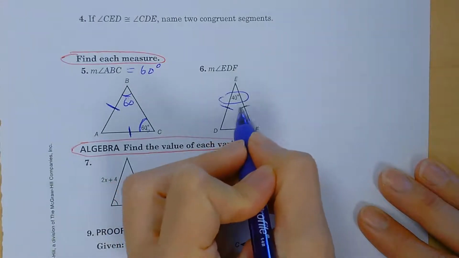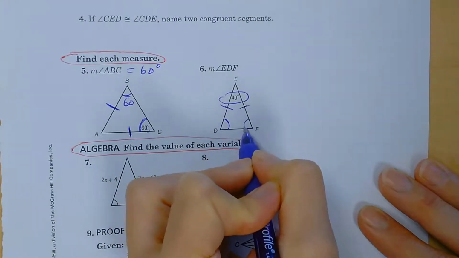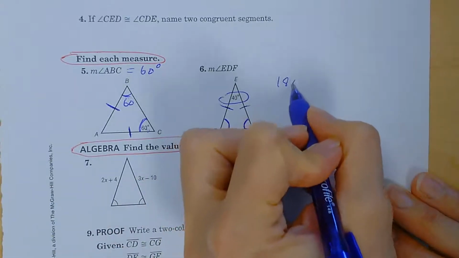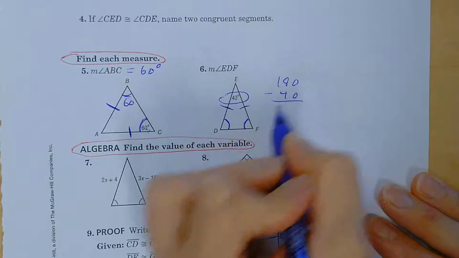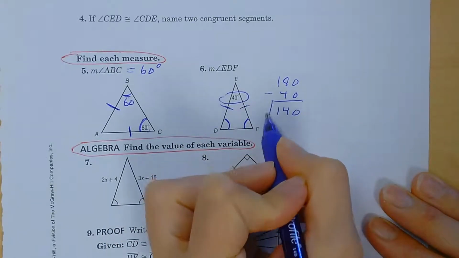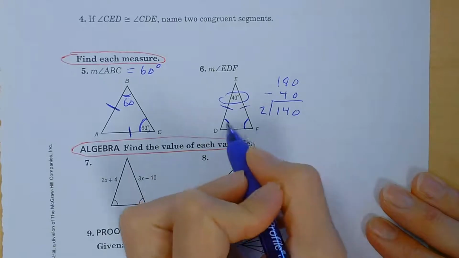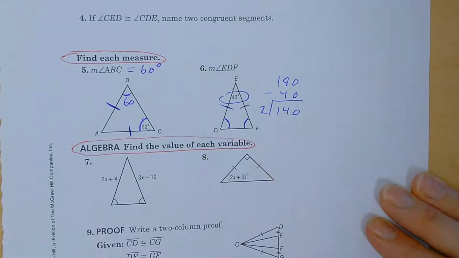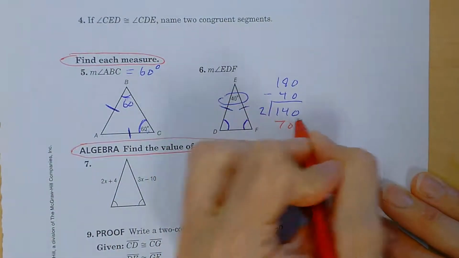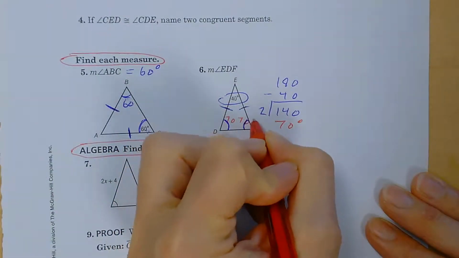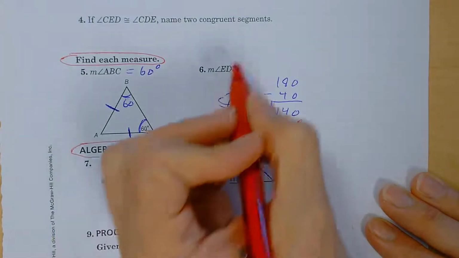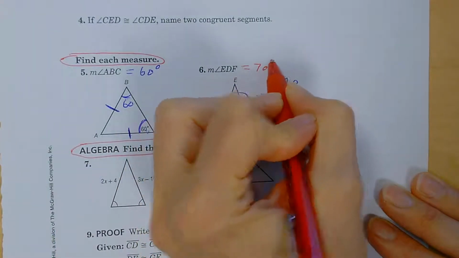This is an isosceles triangle again, so that means these base angles have to match. So if these base angles match, I can take 180 minus the 40, that is the vertex angle. I have 140 left, and then I'm just going to divide by 2. That's because each of these angles is going to match. So 140 divided by 2 is 70. That means this angle is 70 and this angle is 70, again, because the base angles have to match. So they want angle EDF. The measure of that angle is 70 degrees.